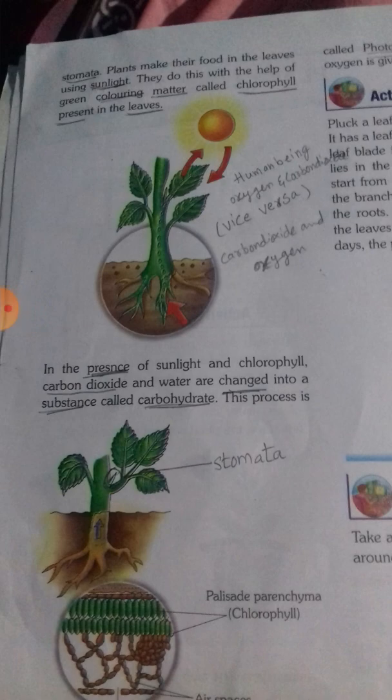Carbon dioxide is what they are taking inside, and what are they releasing outside? Oxygen. It's vice versa. Just now I explained a couple of seconds ago. And what is that substance called? Carbohydrates.